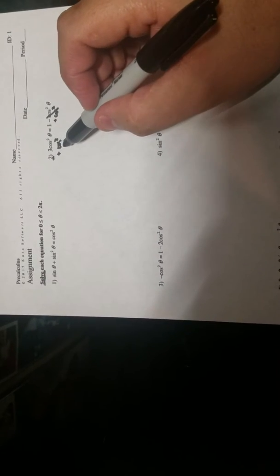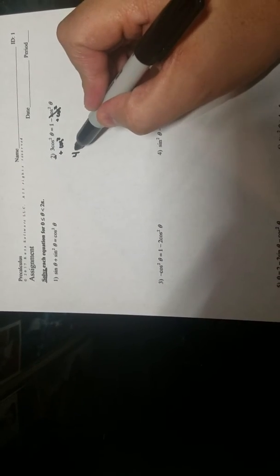And right now I'm going to move this cosine squared over to the other side, so it's going to be plus cos squared, so it cancels on this side, and right here it is 3 plus 1, which is 4 cosine squared equals 1. Now remember, I still want the cosine by itself, so I'm going to divide by 4. Divide by 4, so I'm left with cosine squared equals 1/4.